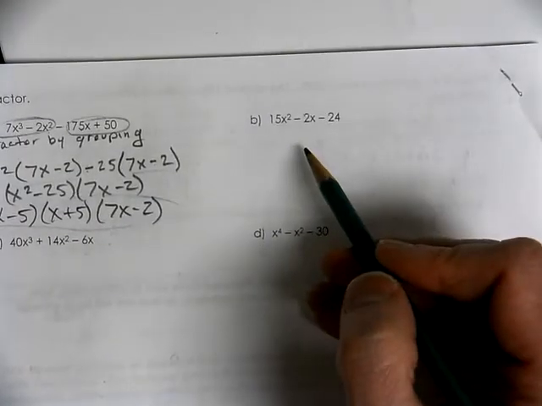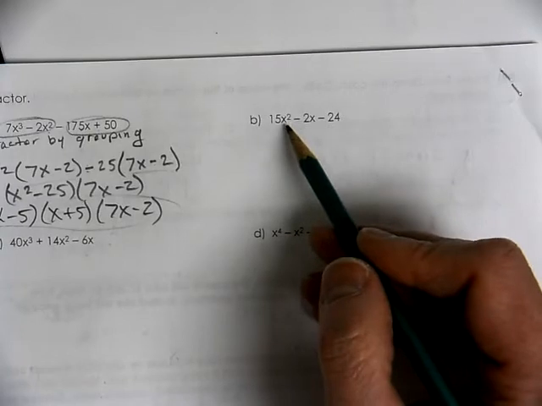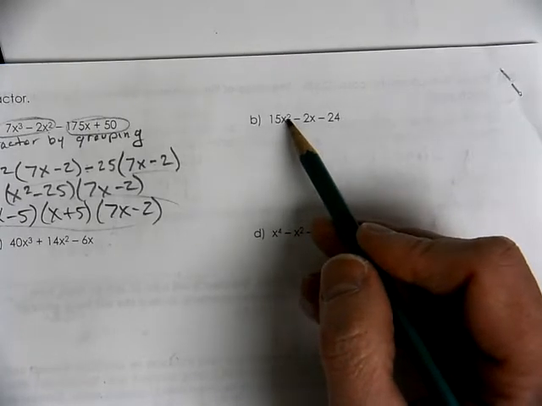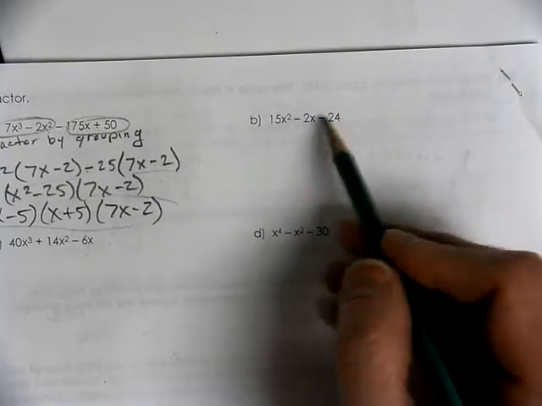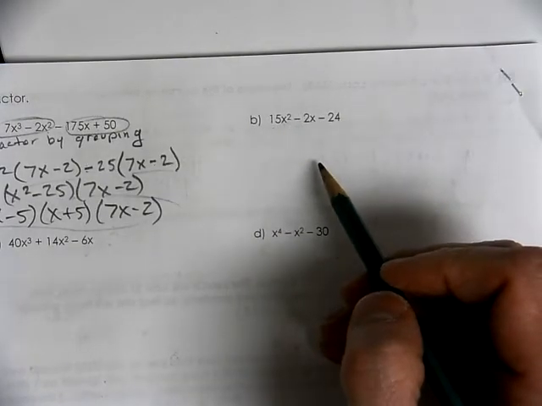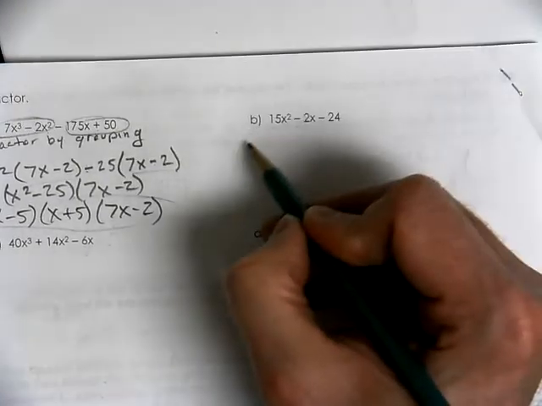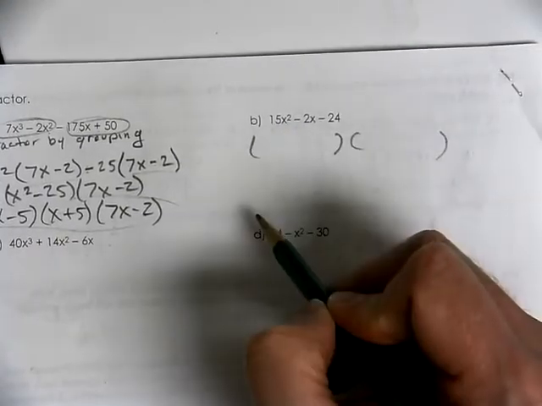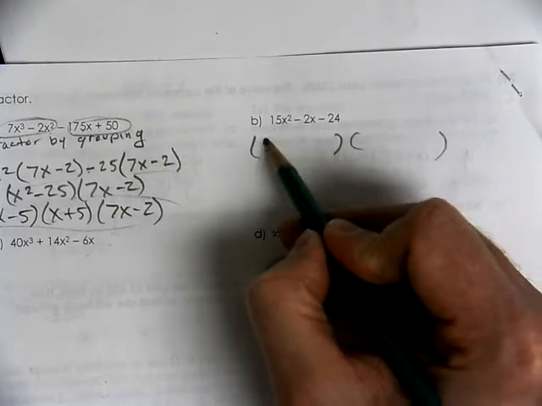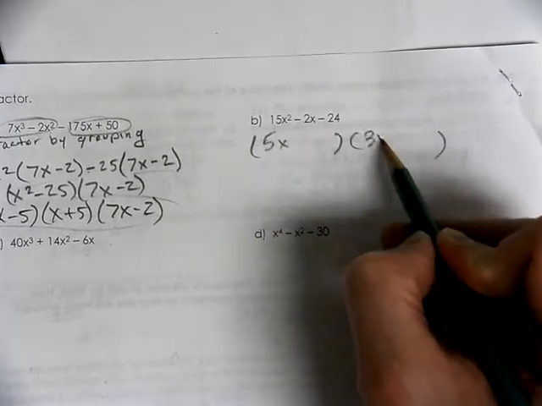This is a quadratic. Okay, it's x to the second power. This is a trinomial that has 3 parts. So you could use a guess and check format on this if you liked. What multiplies to be 15? Typically we would do 5 and 3.